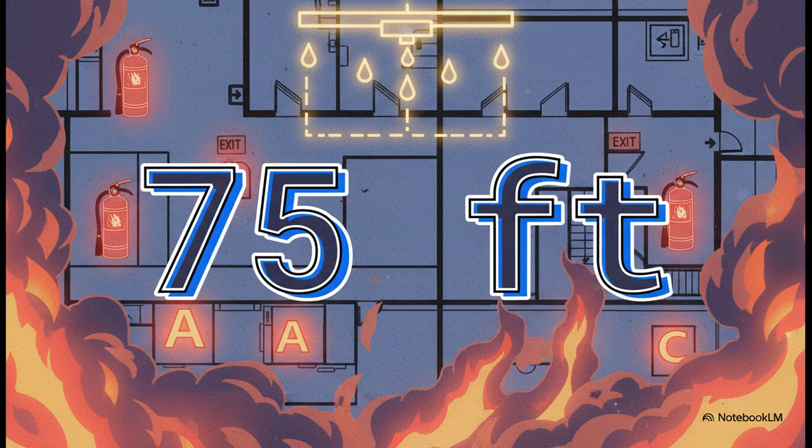Here's a number you just have to memorize: 75 feet. According to NFPA 10, 75 feet is the absolute maximum distance a person should have to travel to get to a Class A fire extinguisher. And for those more dangerous Class B hazards, it's even shorter, just 50 feet. This is one of those numbers that just loves to show up on the exam.